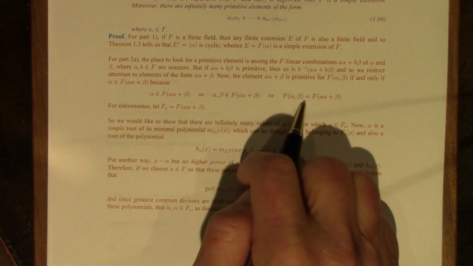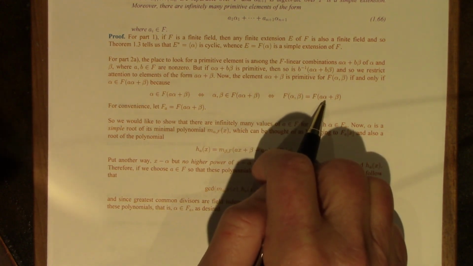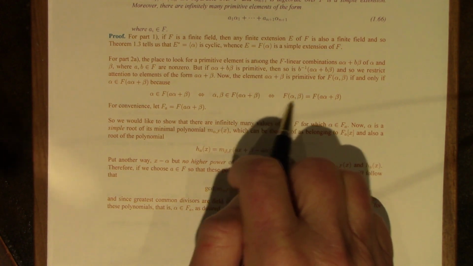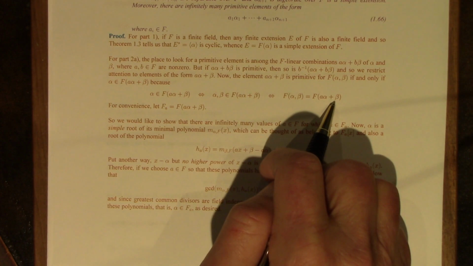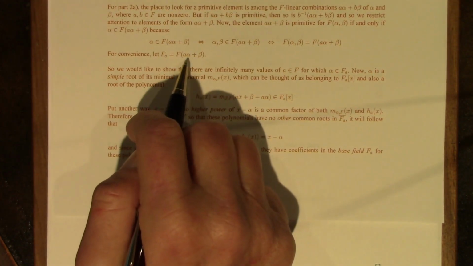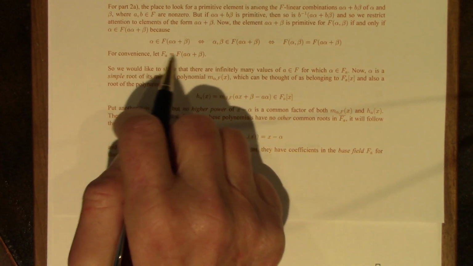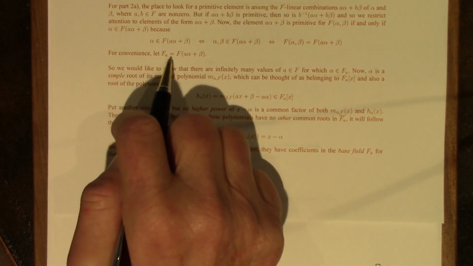And so this field is a simple extension, and this is the primitive element. Just to cut down on some of the symbolism, I'm going to denote this field by F sub A.